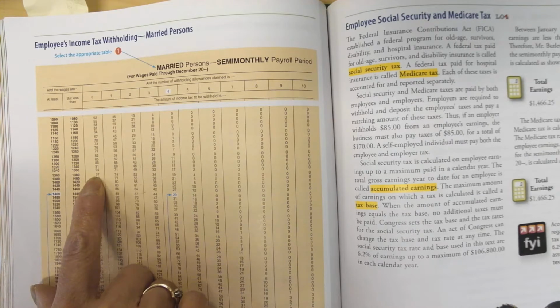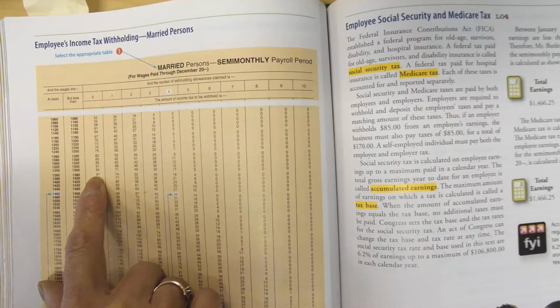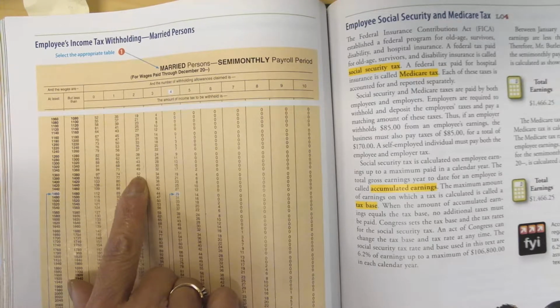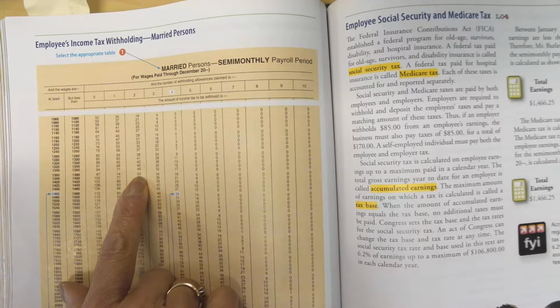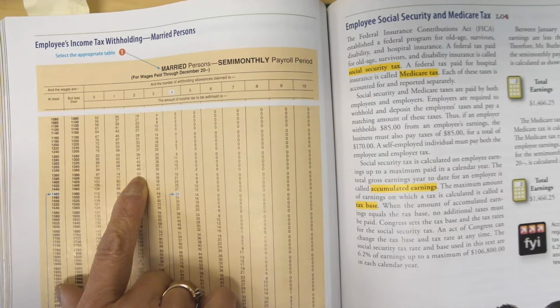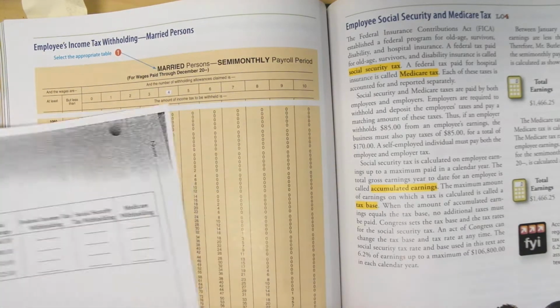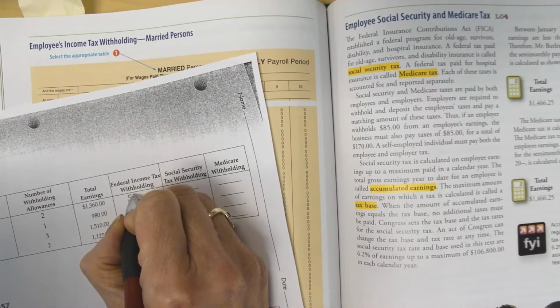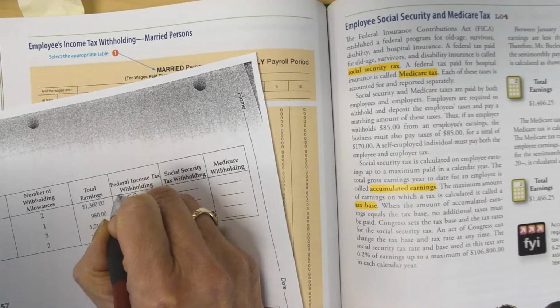So we're going to go across because he said he had 2 allowances. That's 0 allowances, 1 allowance, and $52 would be 2 allowances. So that means they will take out $52 in federal taxes. That's what the table's for. So we'll put $52 here.